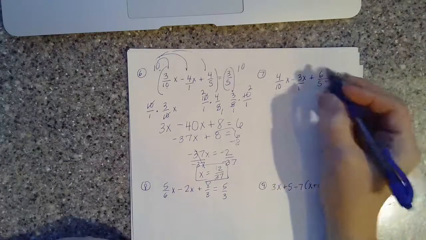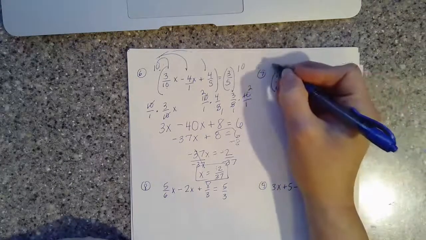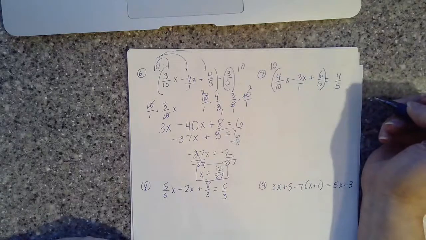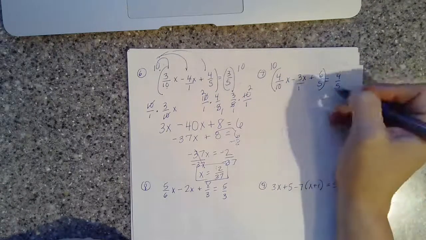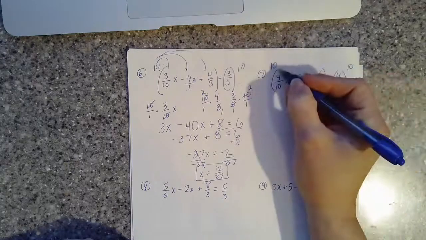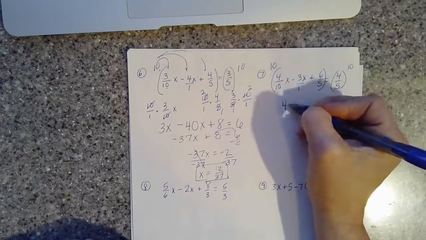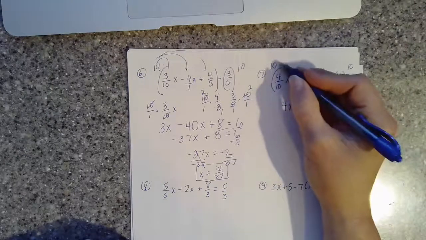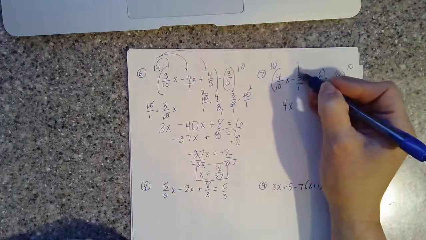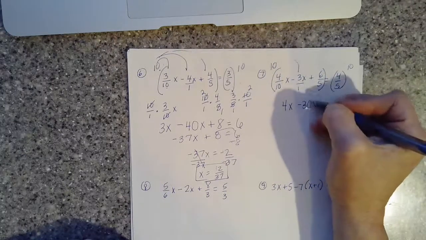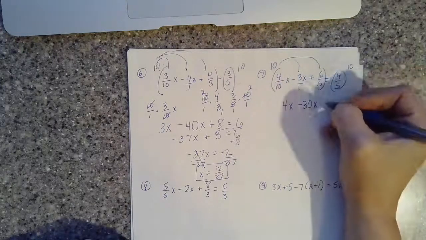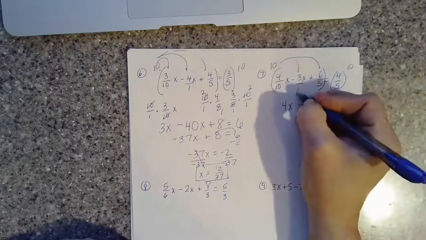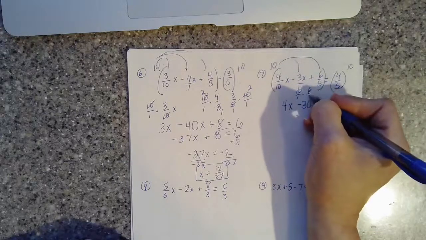And then we're going to multiply both sides by 10. 10 times 4/10 will be 4x. The 10s just cancel. 10 times negative 3 is negative 30, and there's an x on those. 10 times 6/5. Again, if you want me to show the work, it's 10 over 1 times 6 over 5. So the 5 is canceling into the 10 twice, then 2 times 6 for 12.